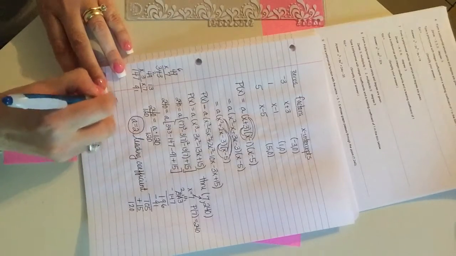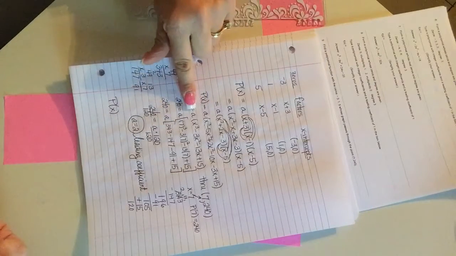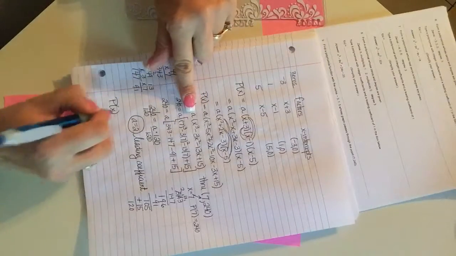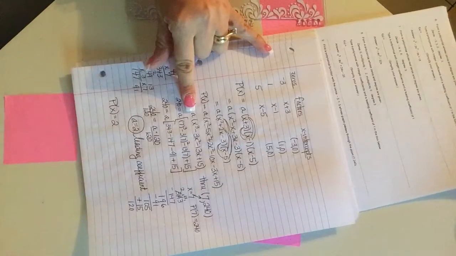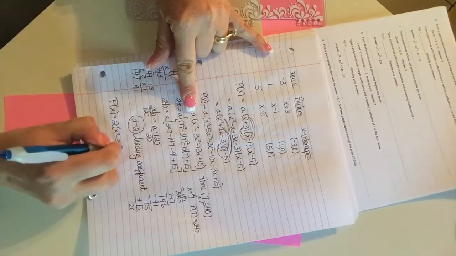All right, so my final answer, p of x, we'll go back to this line back here, where we replace this a with a 2, x cubed minus 3x squared.